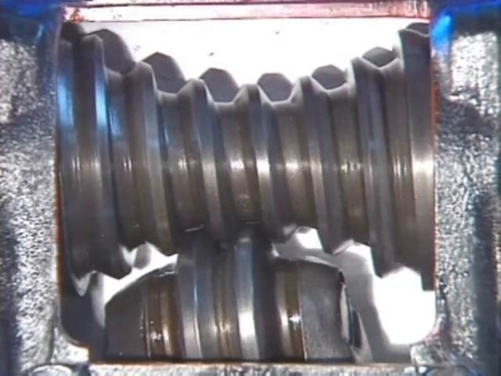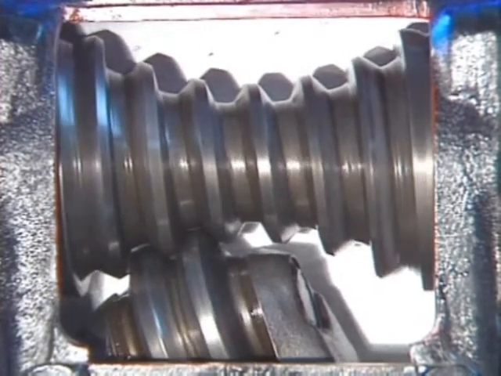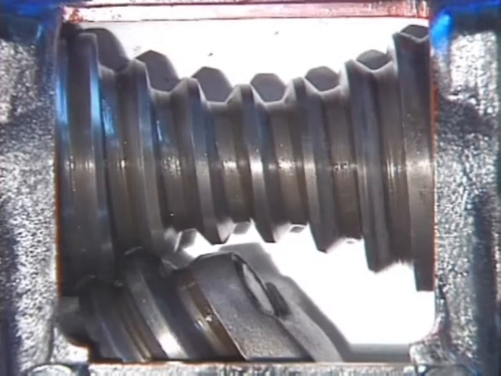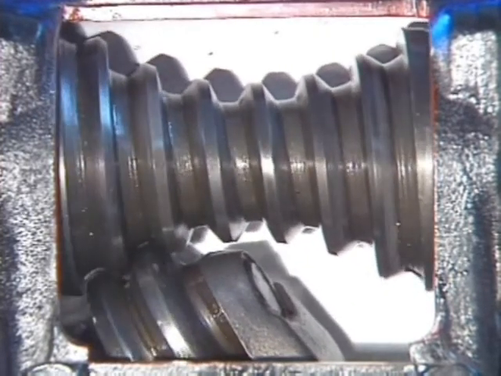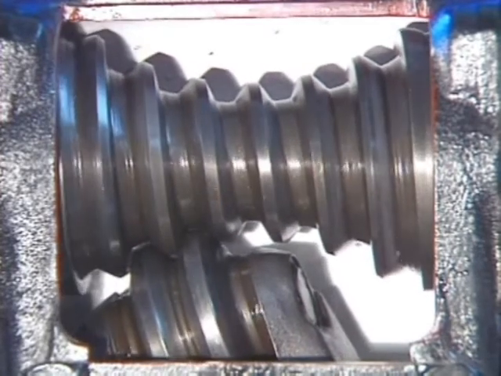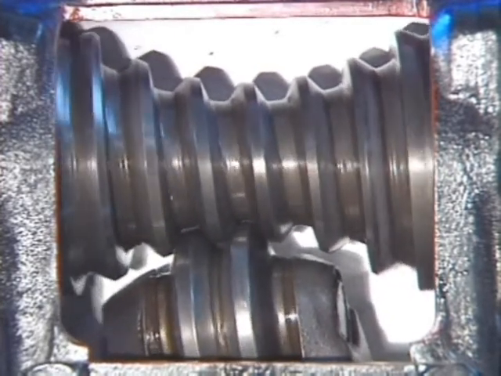As the worm rotates, the roller moves in an arc, following the hourglass shape and transferring the motion to the pitman shaft. The hourglass shape changes the steering ratio slightly as the steering wheel is turned from the central position towards each lock.